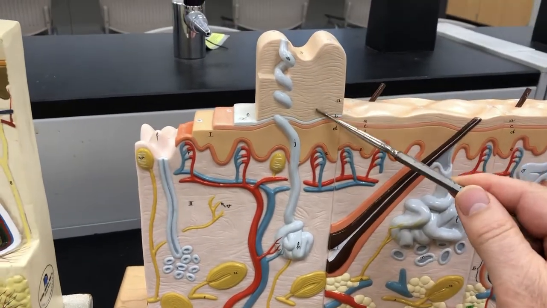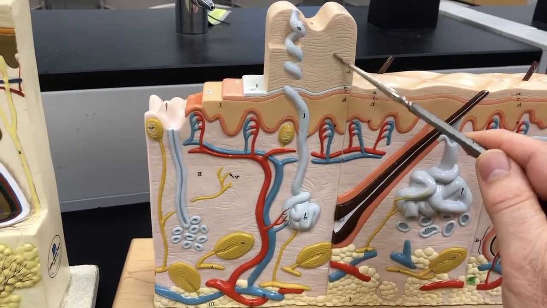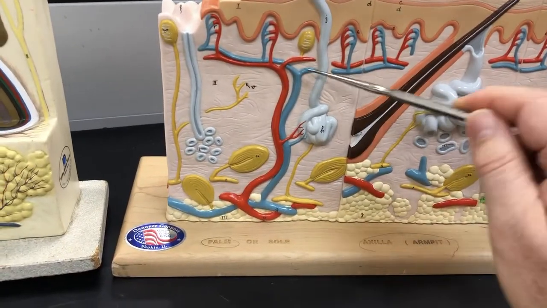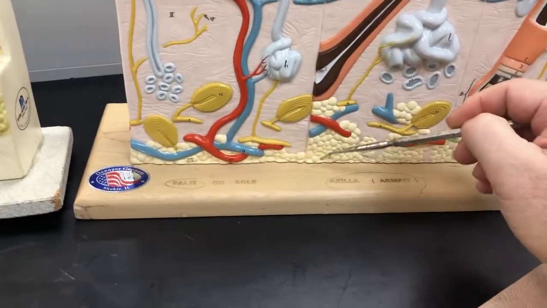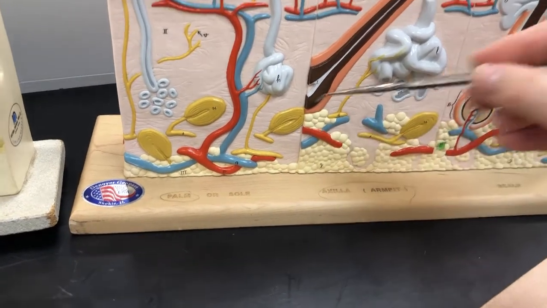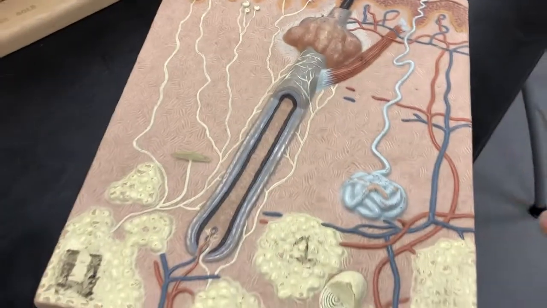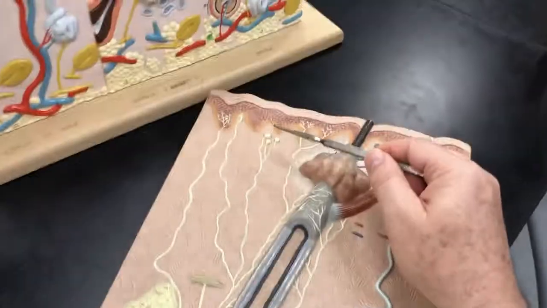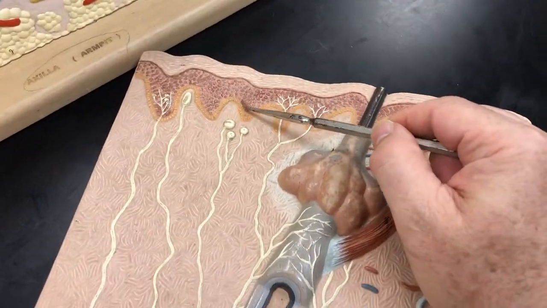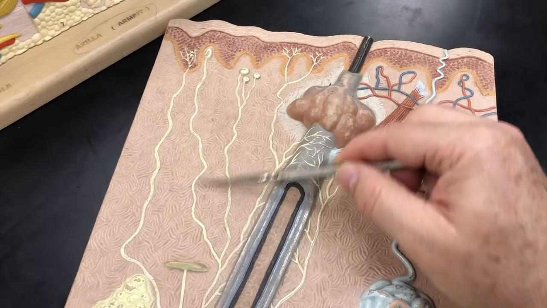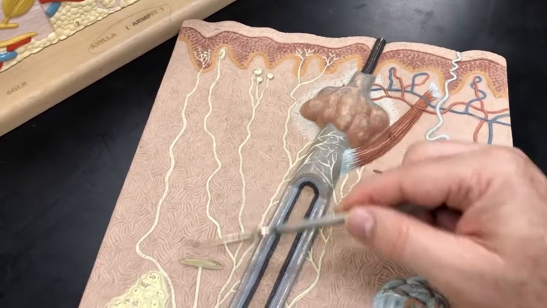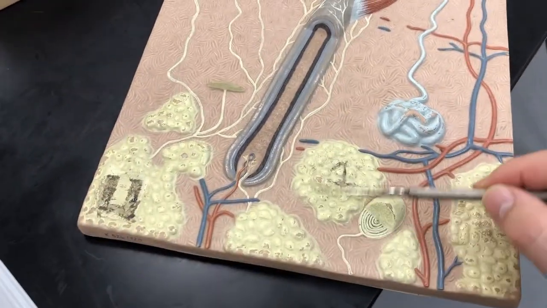On this model, you have the epidermis. It's thicker here. This shows the epidermis in the palms and the soles. It's a little bit thicker. There's the dermis. And then this bubbly stuff at the bottom is hypodermis. And this model, again, epidermis is really thin, dermis, and hypodermis.